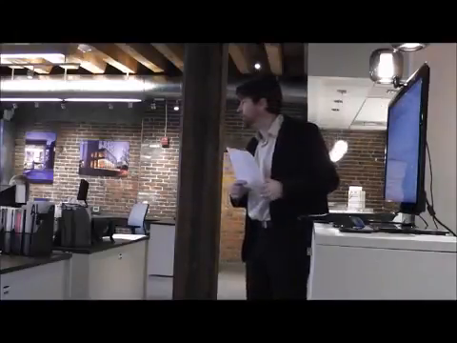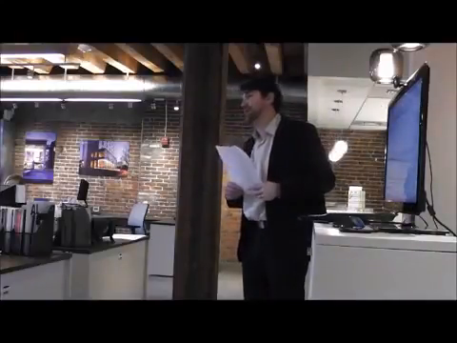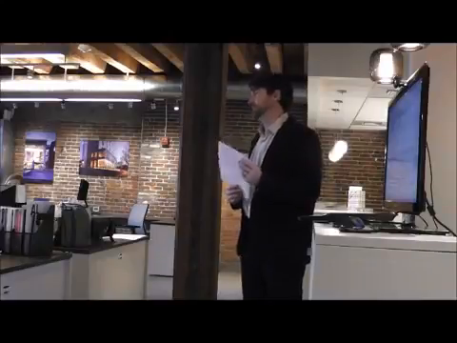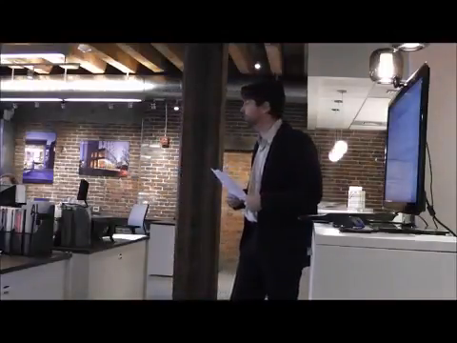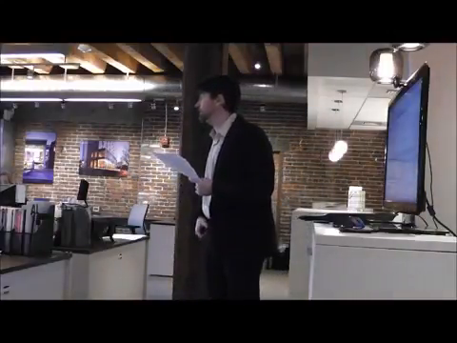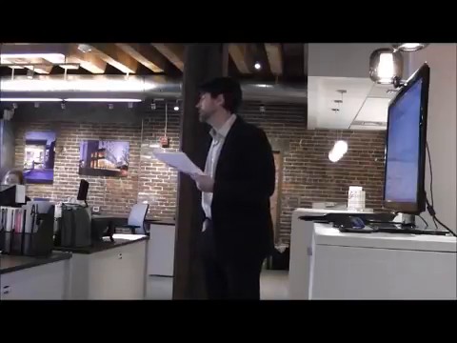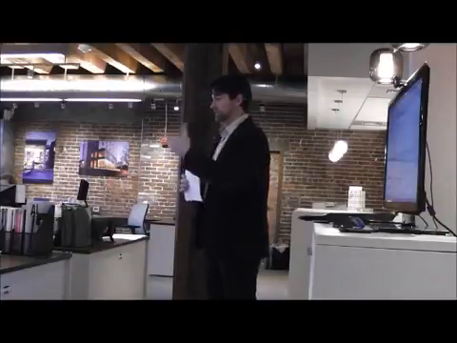DWF markups, anybody using those? Oh, phenomenal tool. Really like the DWF markups. I'll show you how to utilize those. DWF is Autodesk's version of the PDF. But you can do these neat underlays.